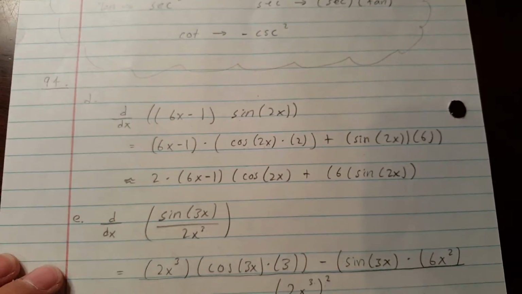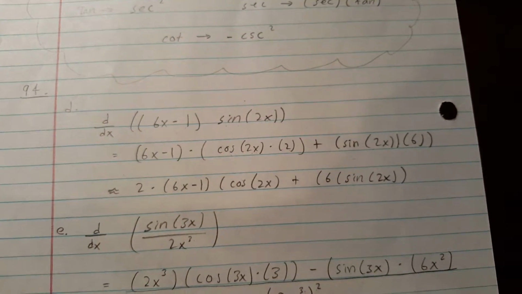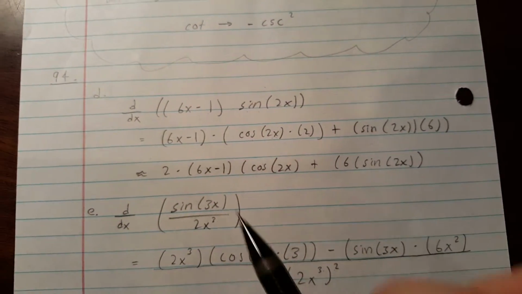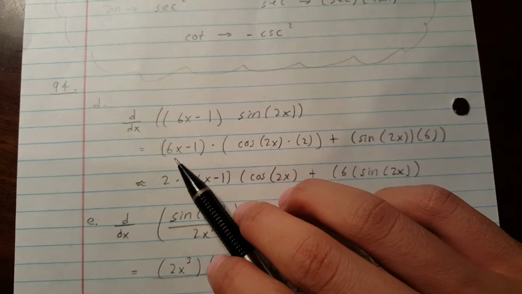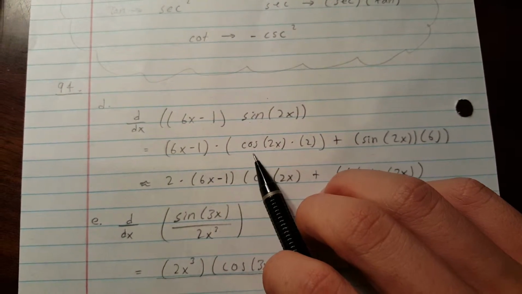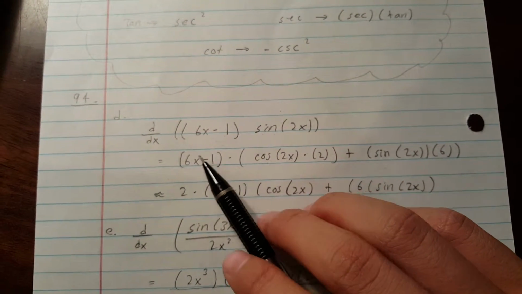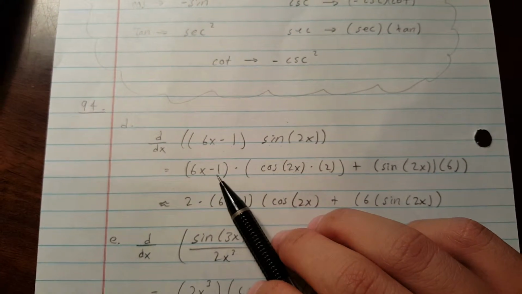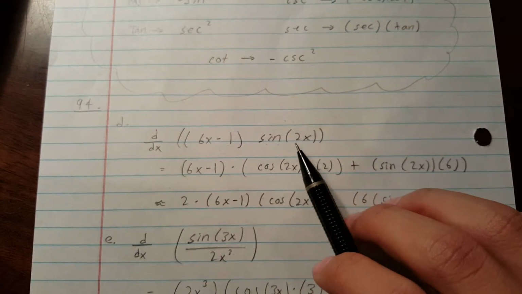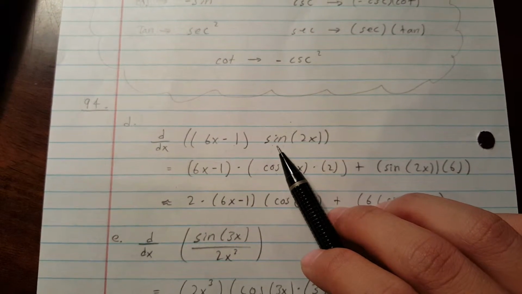Number 94D, the derivative of 6x minus 1 times sine 2x. So the derivative is equal to 6x minus 1 times cosine 2x times 2. So what we're using here is the product rule. The first, 6x minus 1, times the derivative of the second, sine 2x, goes to cosine 2x. Oh, hold on, chain rule.